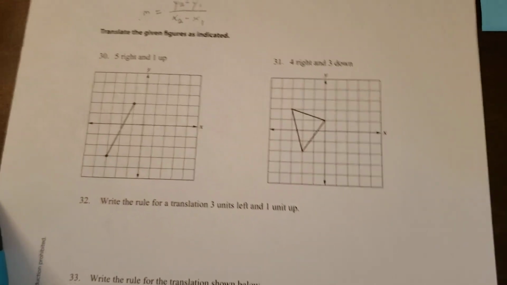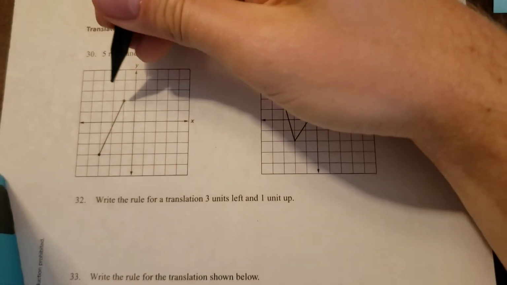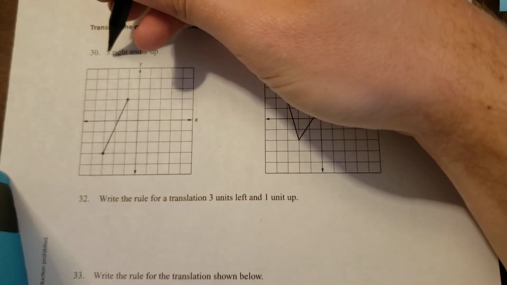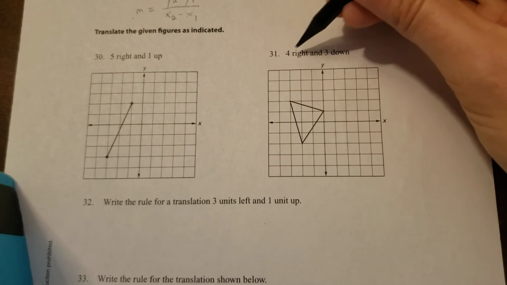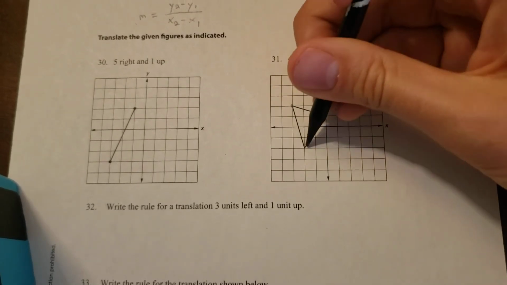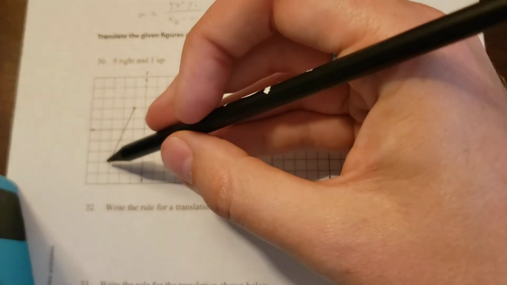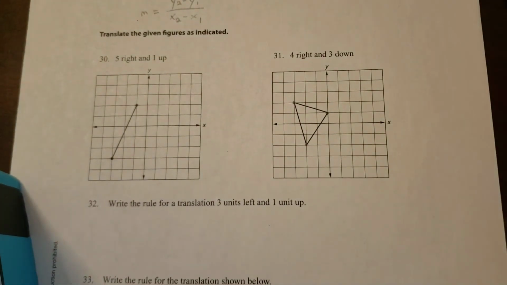Moving on to translations. So we're going to take each point and move it, in this case, 5 right and 1 up. Or in this case, 4 right and 3 down. Make sure you connect the dots after you move the points, wherever it ends up being.